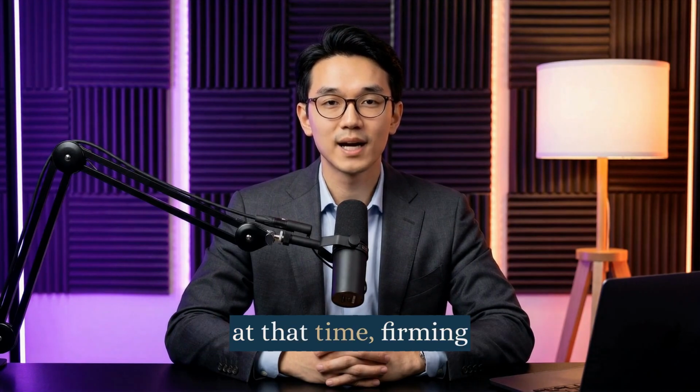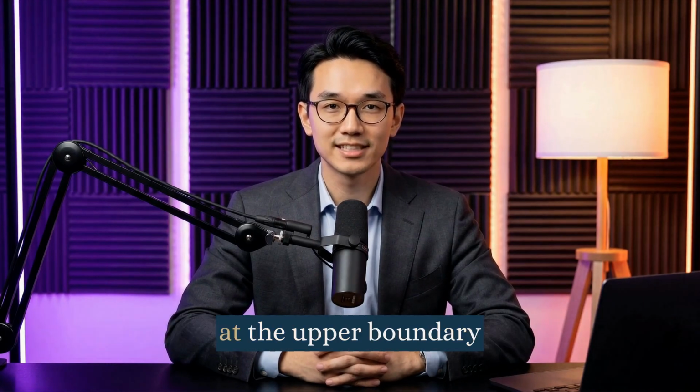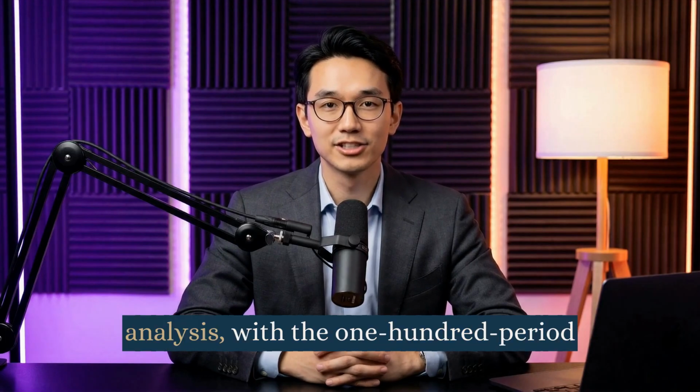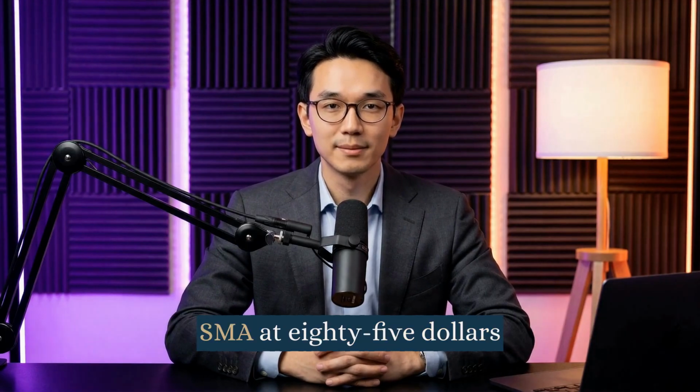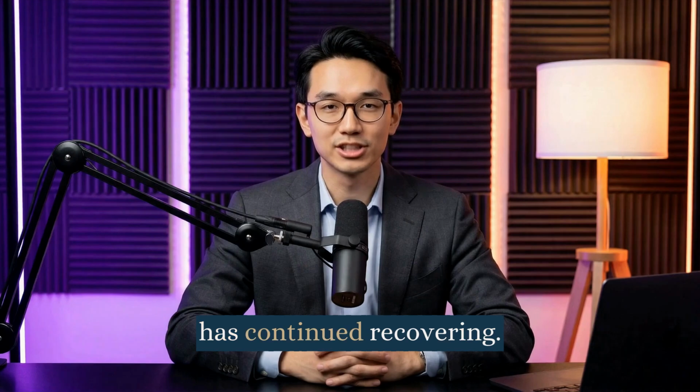The RSI per FX Street was holding near 55 at that time, firming above the neutral 50 mark. The immediate upside resistance at the upper boundary of the triangle was approximately $80 at the time of FX Street's analysis, with the 100-period SMA at $85.69 as the next target if that level broke. Since that analysis, silver has continued recovering.